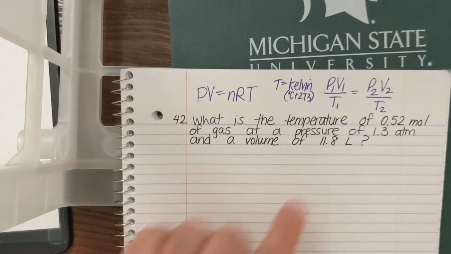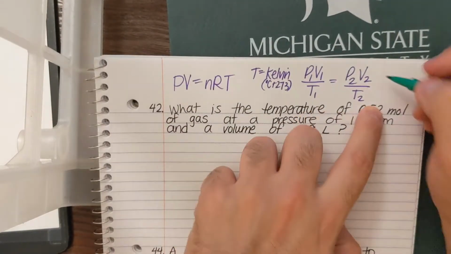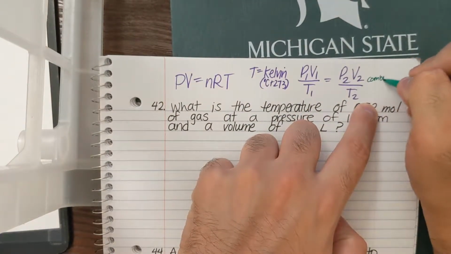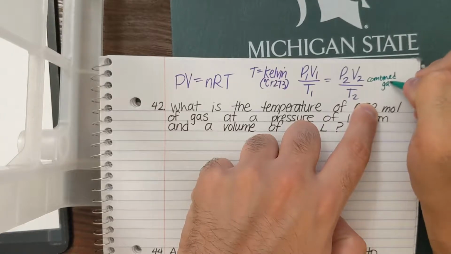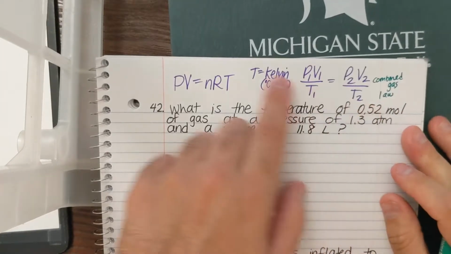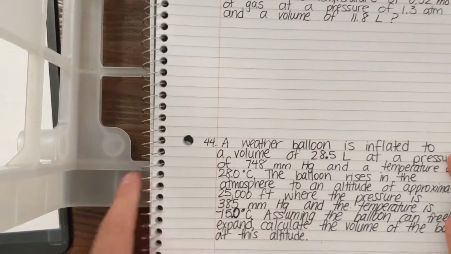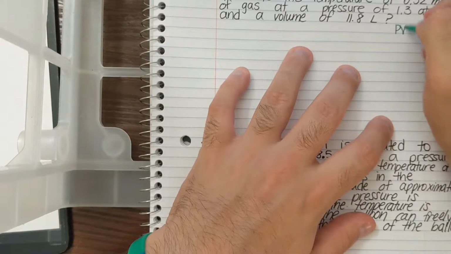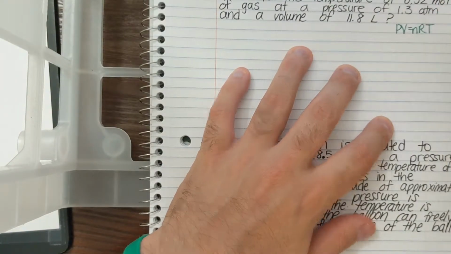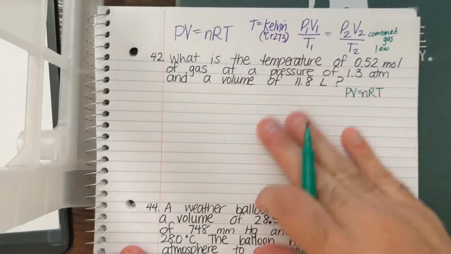Now, there's another equation that I skipped before, but this is known as the combined gas law equation. It puts all of the gas laws into one combined gas law equation. By the way, for 42, again, PV equals nRT. I'm going to leave it up to you to solve number 42.